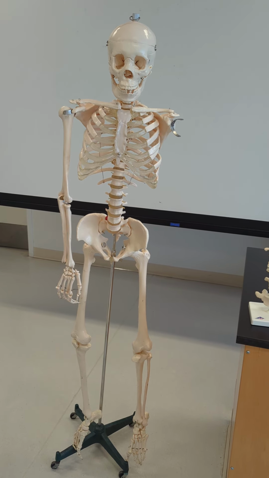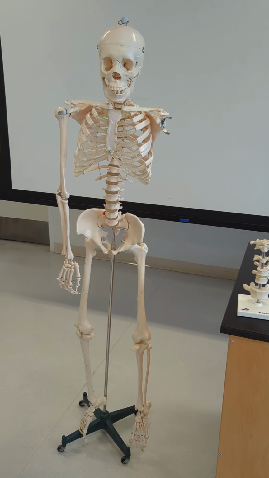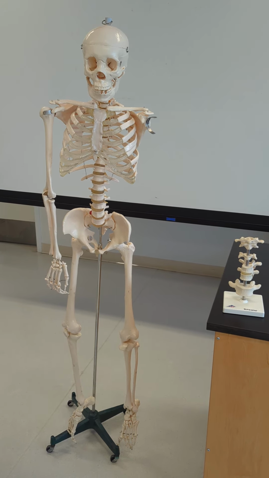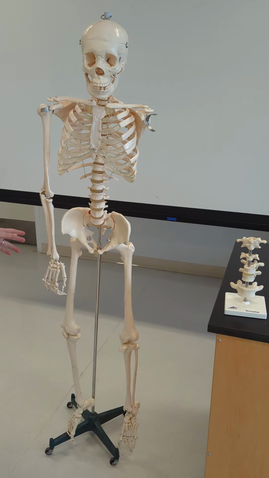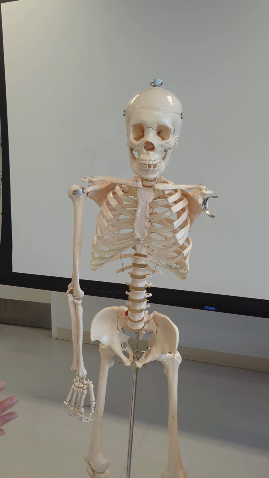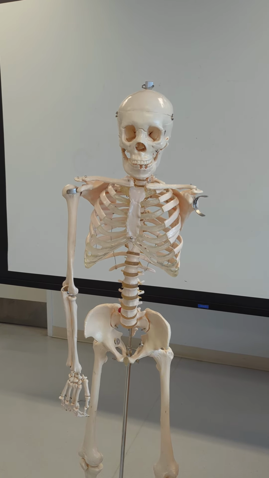Hello, in this video we are going to be just giving you an overview of the skeleton model right here. We're not going to go into too much detail regarding the skull, the arm, or the legs, because we have separate videos for that. Our focus will just be mostly on the rib cage and a few other details.